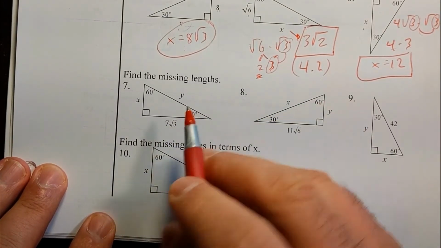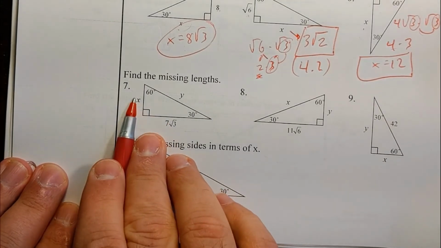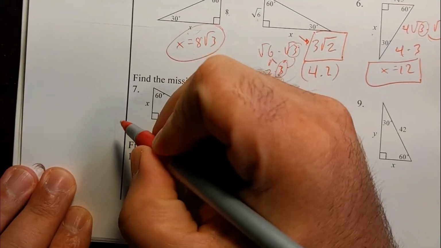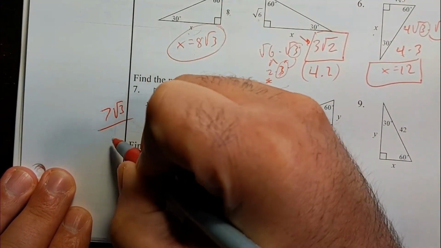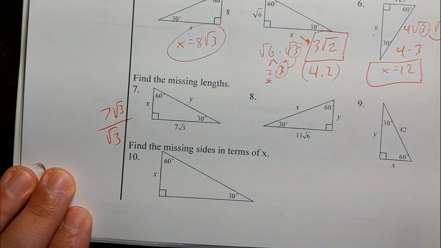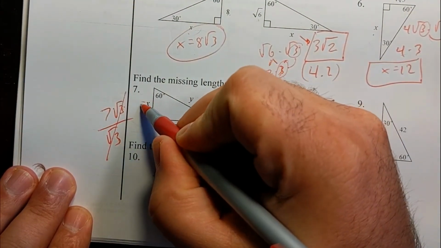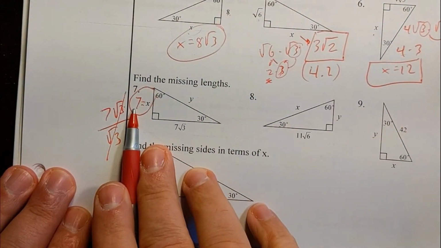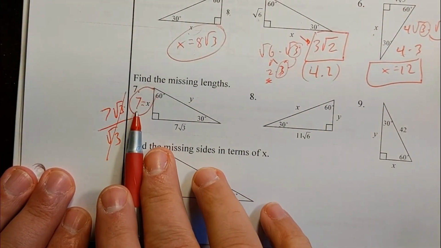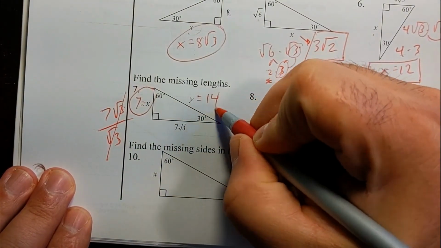So like right here, if we're going in reverse, instead of multiplying by the square root of 3, we're going to divide by the square root of 3. So you would go 7 square root of 3 divided by the square root of 3. And just like what we were doing yesterday, these would cancel each other out, and you find out the x is just 7. Now that we have the short leg, we can multiply this by 2 to get the hypotenuse. So that means this would be 7 times 2, 14.